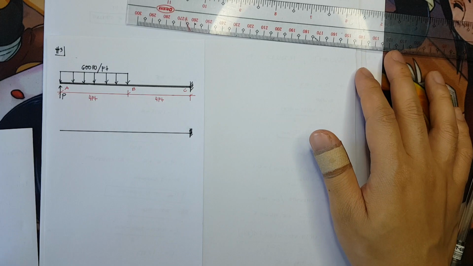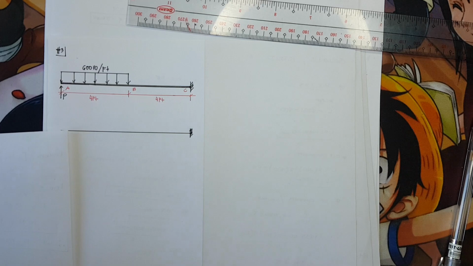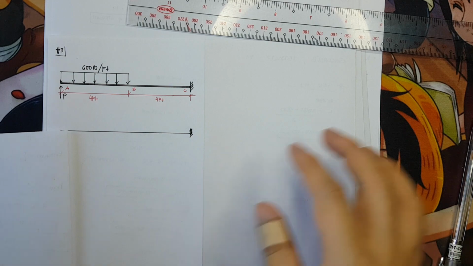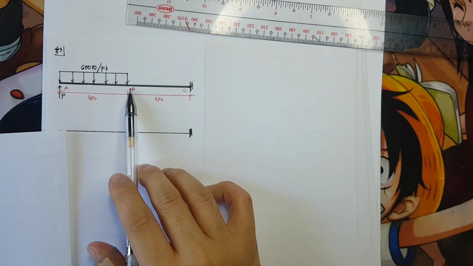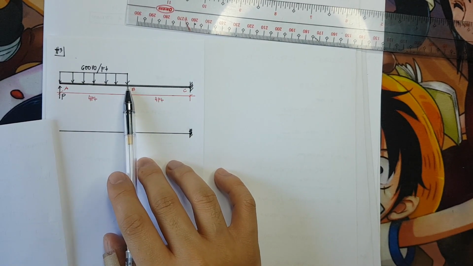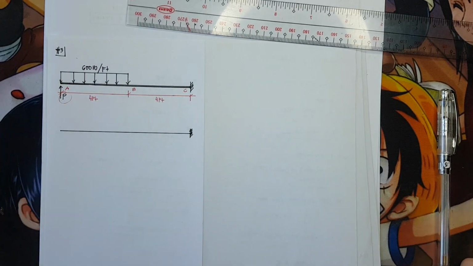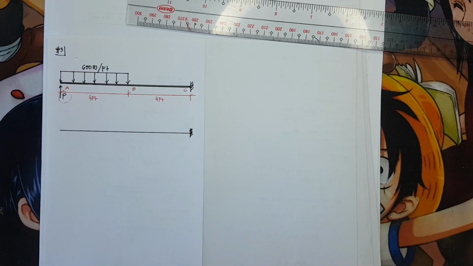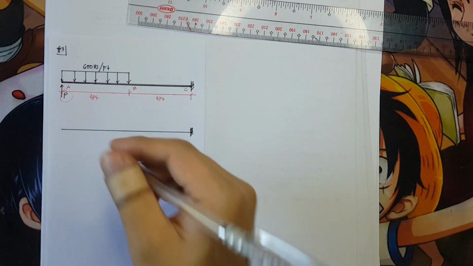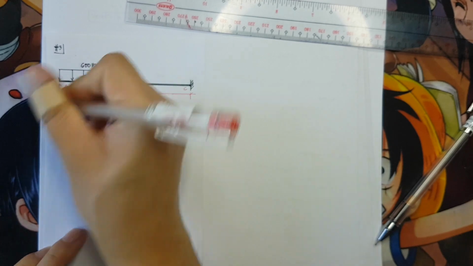So we have here example number 3 from your module. A 600 pound-feet uniformly distributed load is applied to the left half of the cantilever beam, from point A to point B, just half of it. Determine the magnitude of force P. We need to determine the value of P, shown so that the displacement at A is equivalent to 0. So theta A should be equivalent to 0.